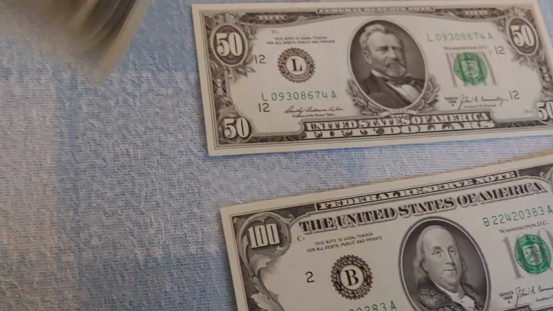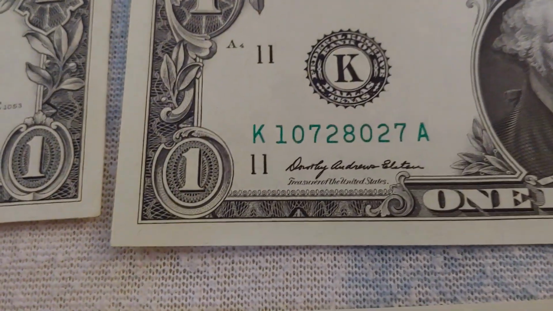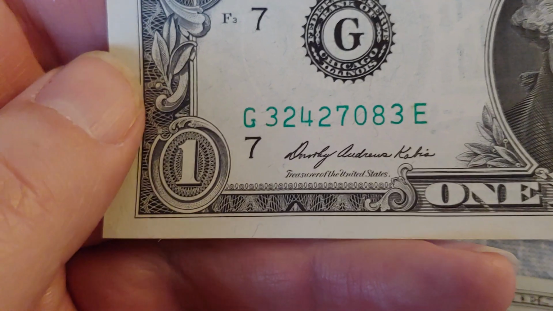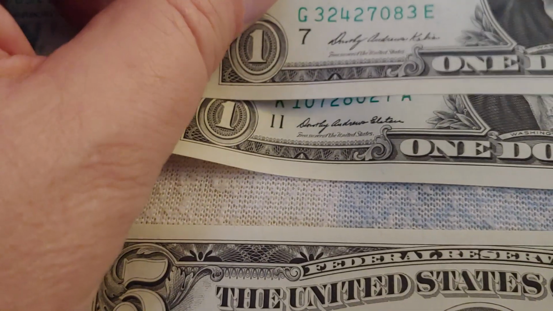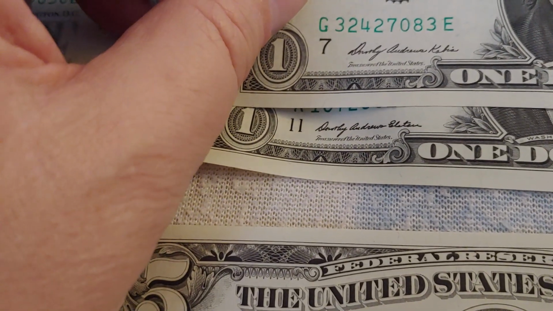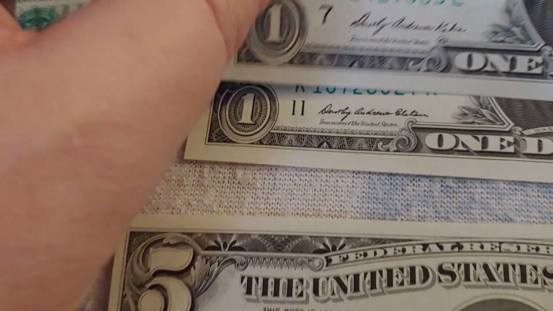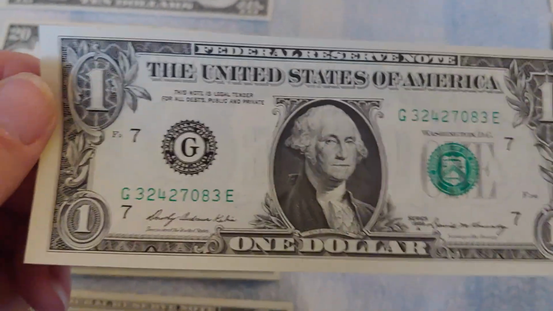Now this is the most unique reason for a name change, namely Dorothy Elston Kennedy. Elston married and became Dorothy Andrews Kabis. So same person, and you can see that the handwriting, though not absolutely identical, is the same person. So now we have Kabis, but to show Kabis while Kennedy is still in there was only done on the $1.